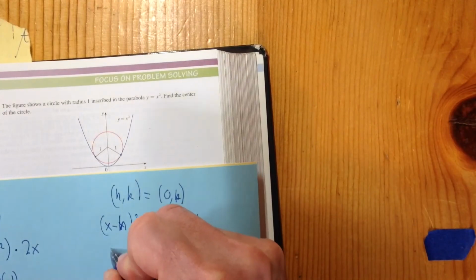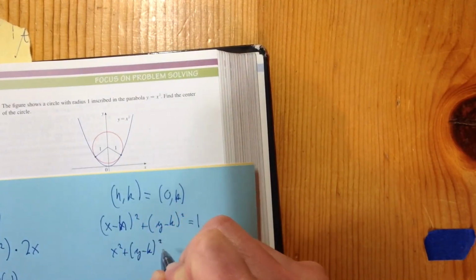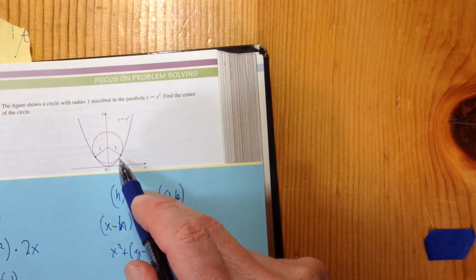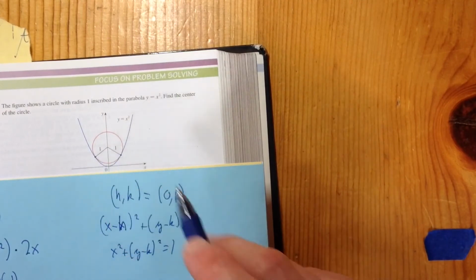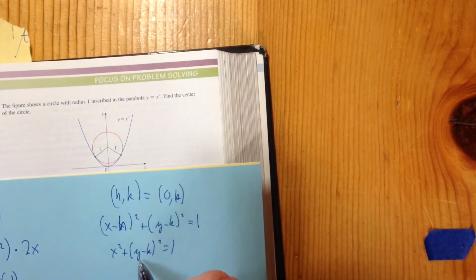This is 0, so it's just x squared plus y minus k squared is equal to 1. We want k. We also know that the circle equals the parabola at those 2 points. We want to find when the circle equals the parabola. So that's y equals x squared. So we could set y here equal to x squared. So plug in x squared there.